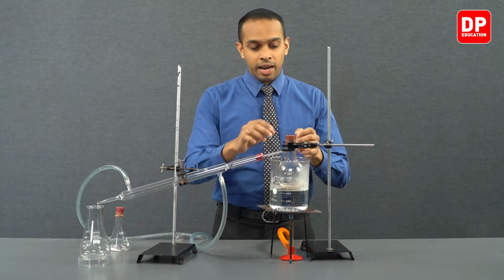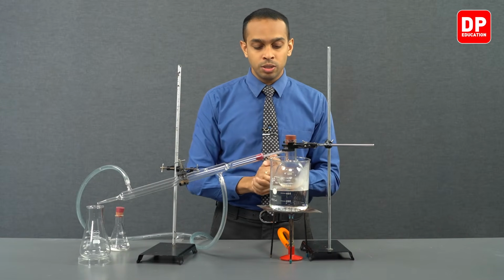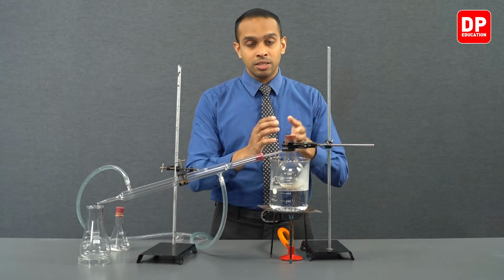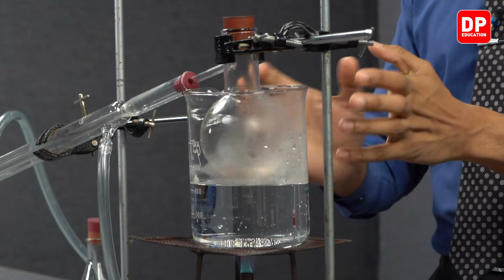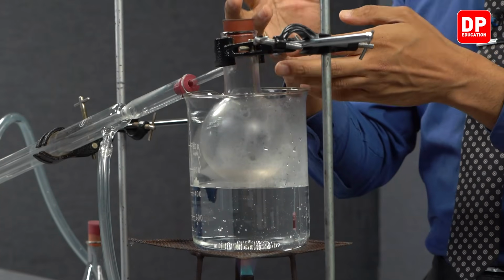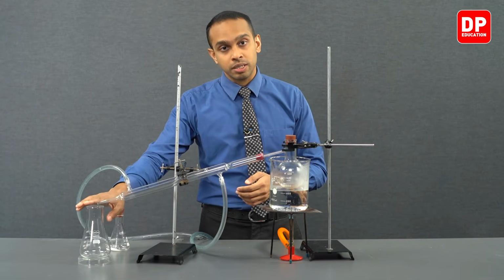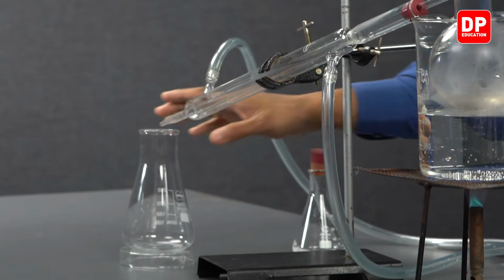You can see as this system heats up, you will see the steam that is produced will heat up this diethyl ether layer that we have here, and all of the diethyl ether will get evaporated and will be separated out into this titration flask we have here.